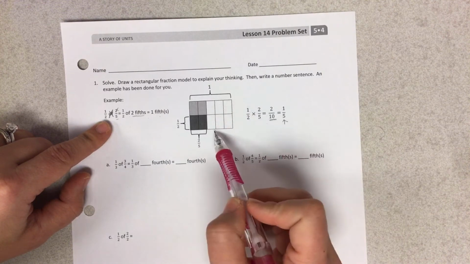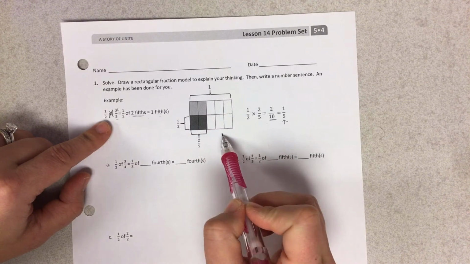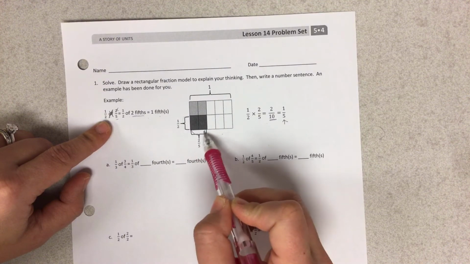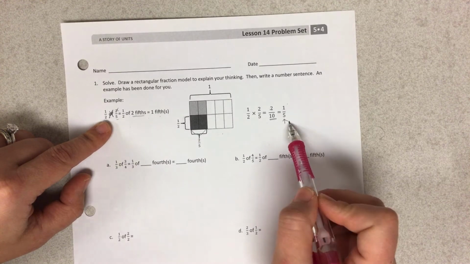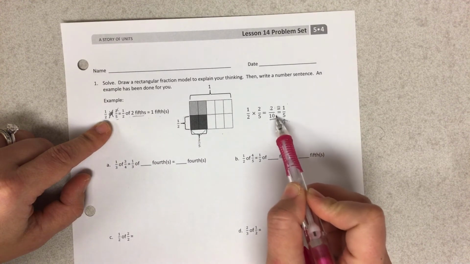So they drew the picture and they had a half, and then they put each of those halves into fifths. I wanted to know half, which is right here, but I wanted to know 2/5 of them. So it is 2/10, but we do have to simplify to 1/5 because I could divide both of these numbers, oops, not by 5, but by 2.